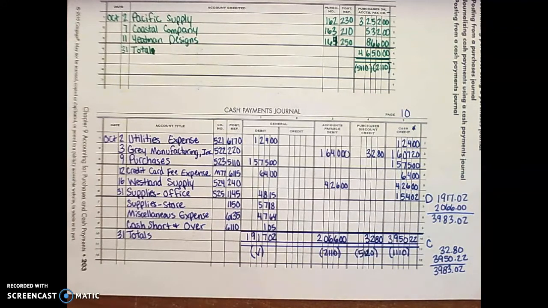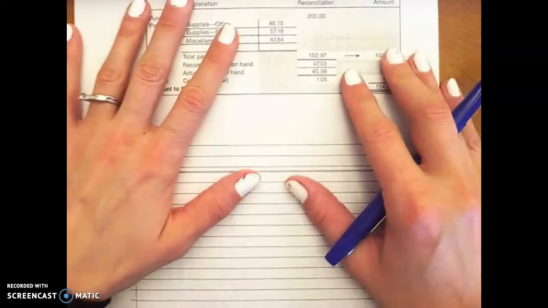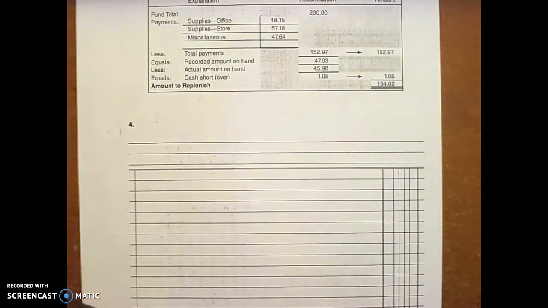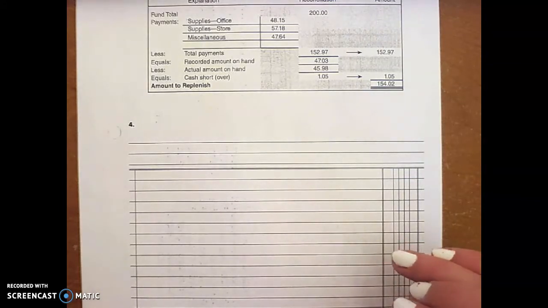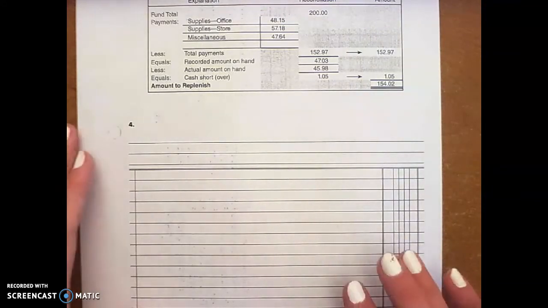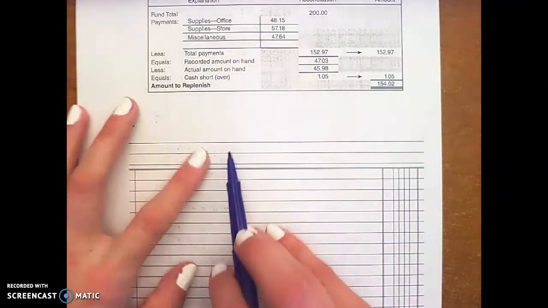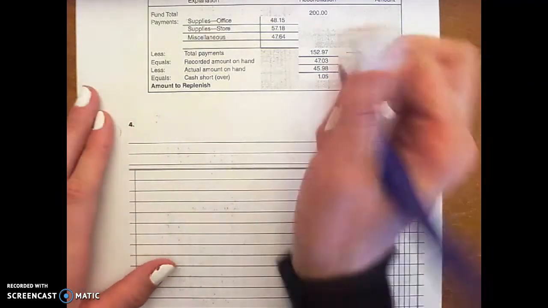The last thing we need to do in the instructions is to prepare a schedule of accounts payable. And so that's going to be done on page 207 at the bottom of where we have our petty cash report. And the purpose of this is to prove that all of our vendors that we have in our accounts payable ledger equal the total accounts payable, our controlling account, in the general ledger. So to start this, we need to do our heading, and the company's name was Golden Fabrics.